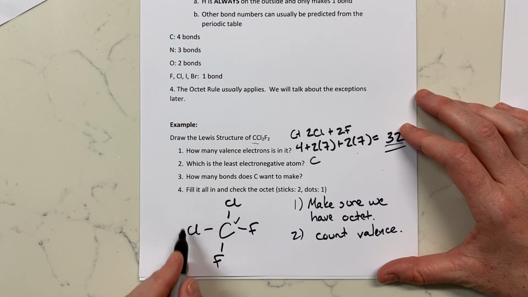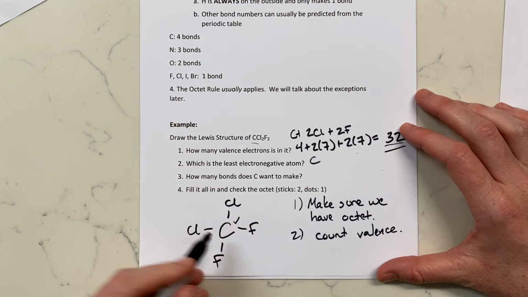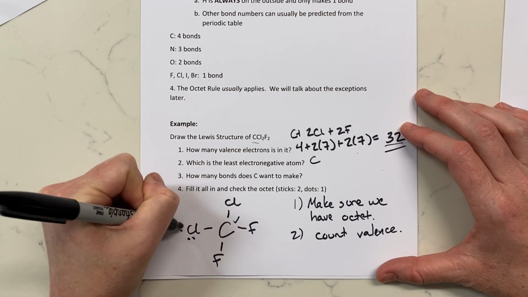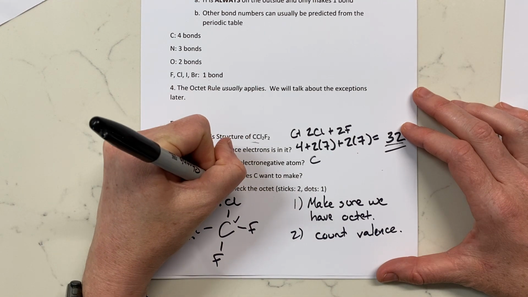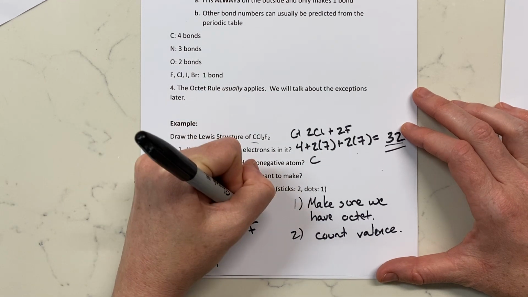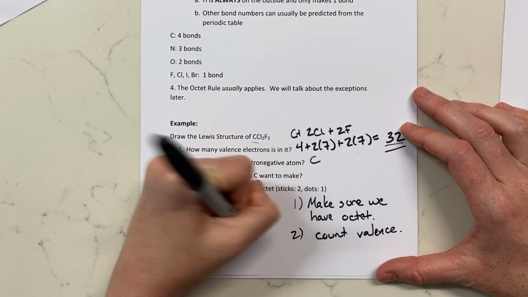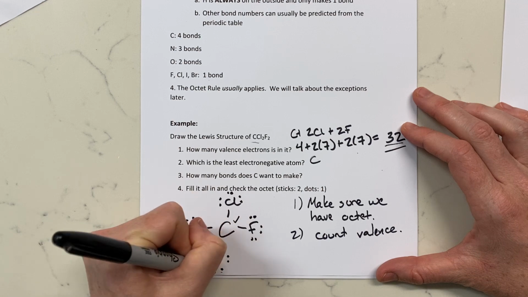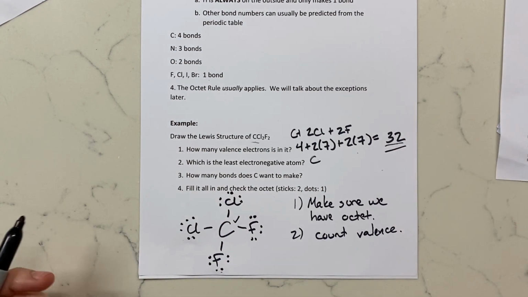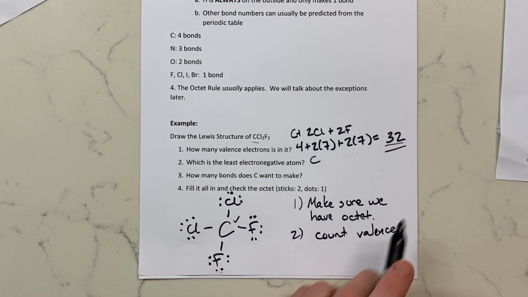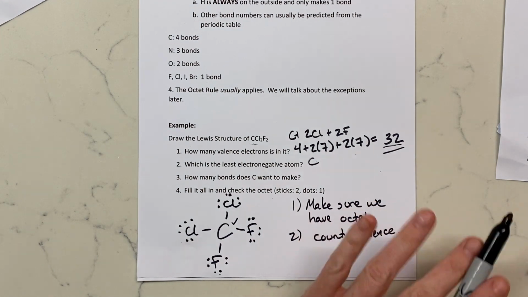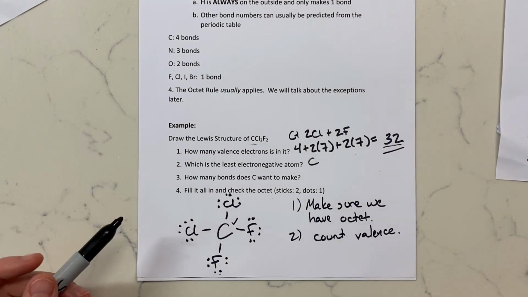So for chlorine to have an octet and still have 1 bond, we have to put 1, 2, 3, 4, 5, 6 dots around it. So that gives it 2, 3, 4, 5, 6, 7, 8 dots. You do the same for this one, the same for this one, the same for this one. And now everybody has an octet. Now we got to count the valence and make sure that they add up to 32. If they do, we're good. If they don't, we adjust.